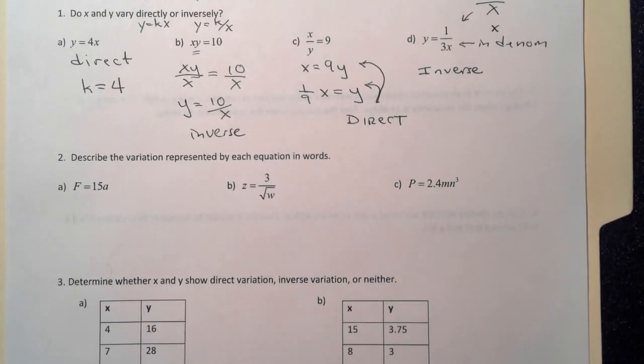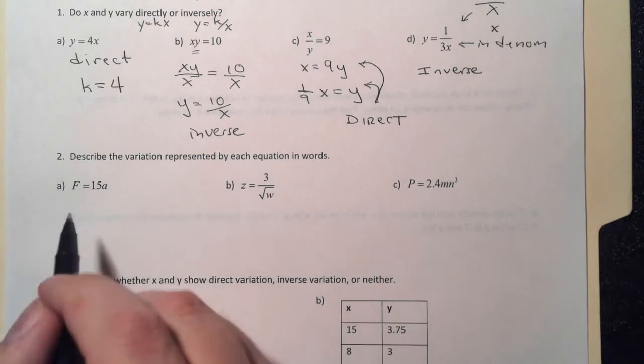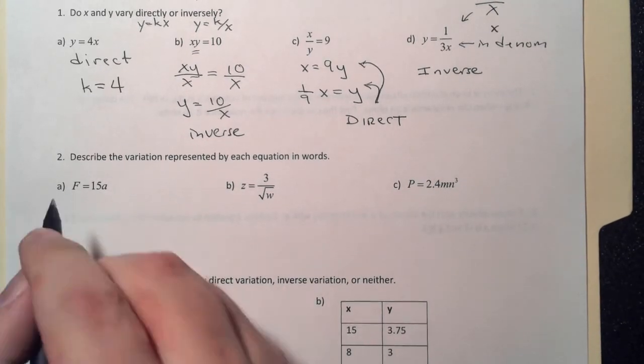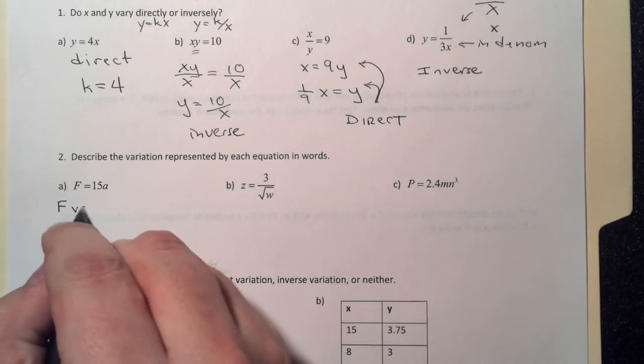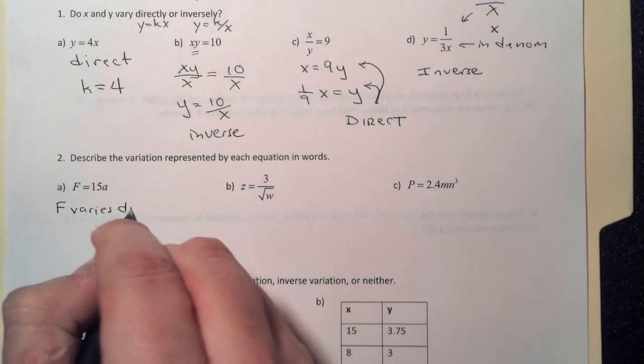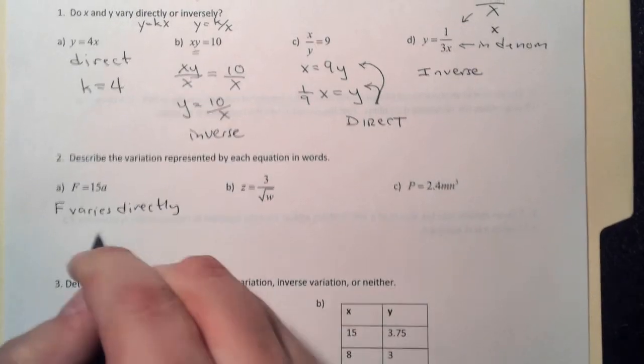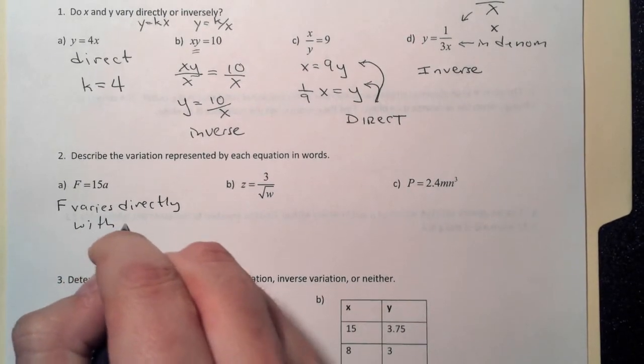I want to describe the variation represented by each equation in words. Now in each of these, k is given to me. In each of the previous examples, there was a given k that I could find. Here, f equals 15a. So what we could say here is f varies directly with a.